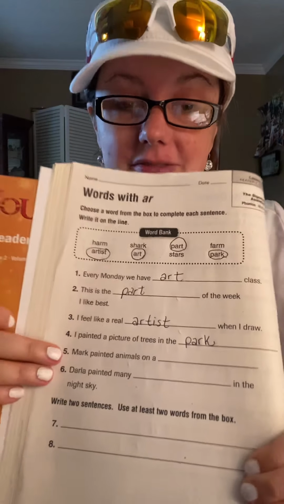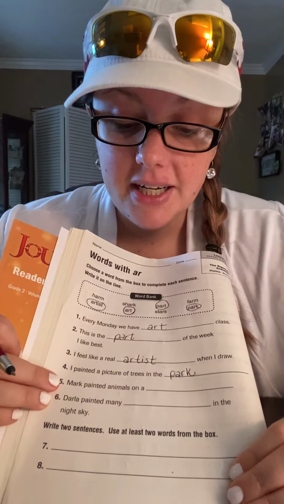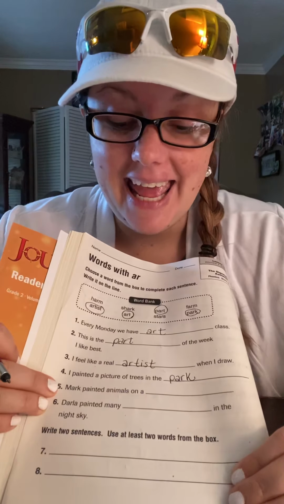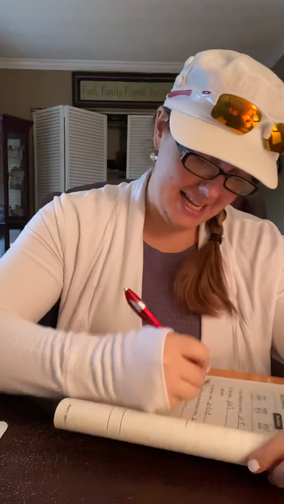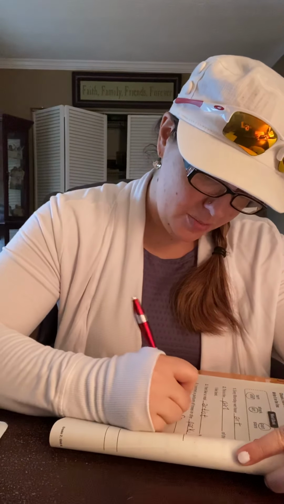Number 5, Mark painted animals on a... there's the farm, isn't it? Because the animals would probably be on a farm. You might see dogs and stuff in a park, but not very many.